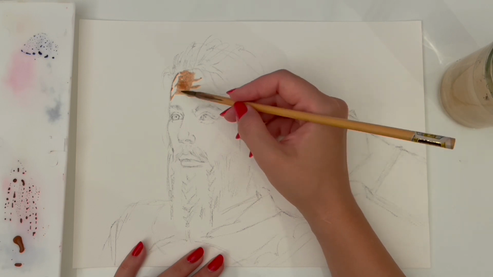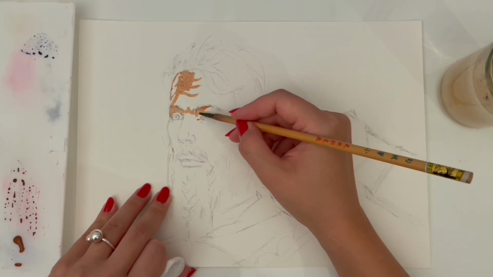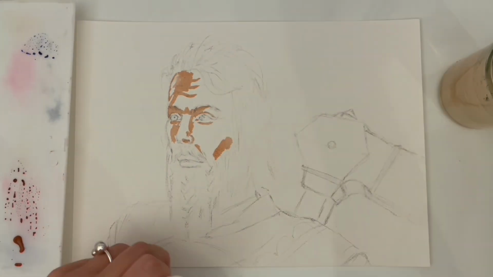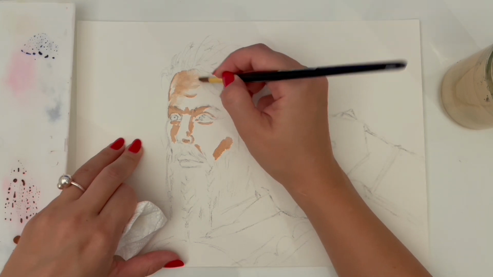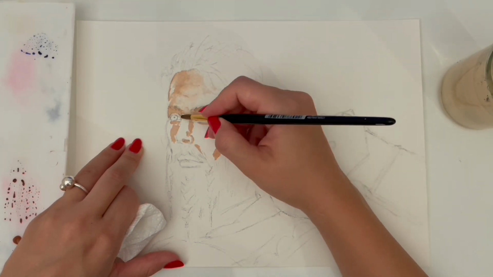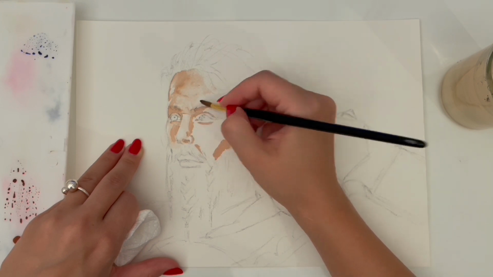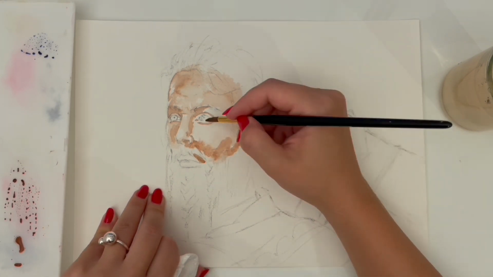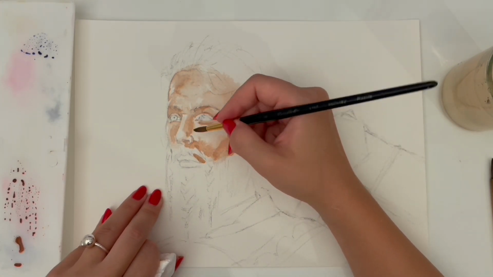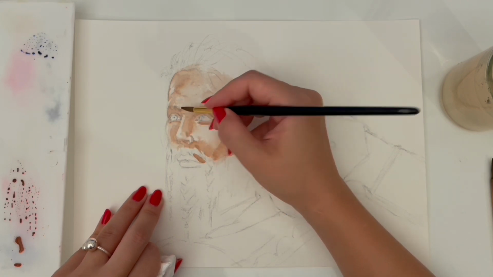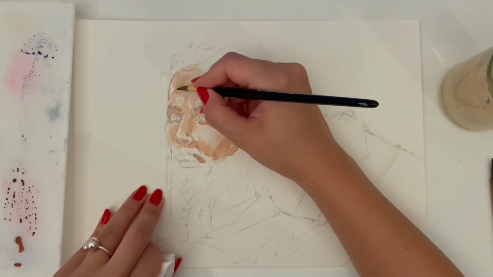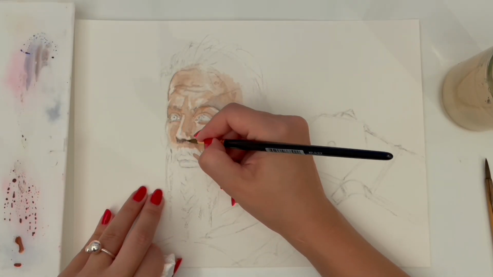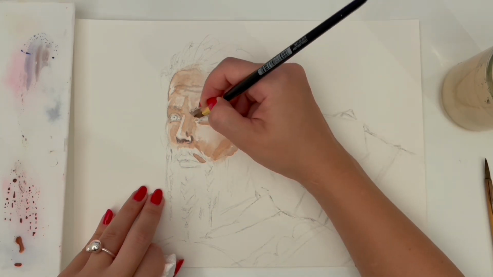I began to put the skin color from the dark places. I leave places with light as white paper. With the second layer, I use a darker color for skin, making the shadows deep.